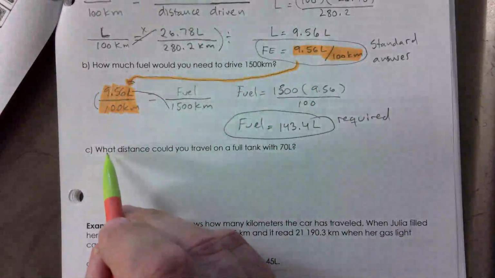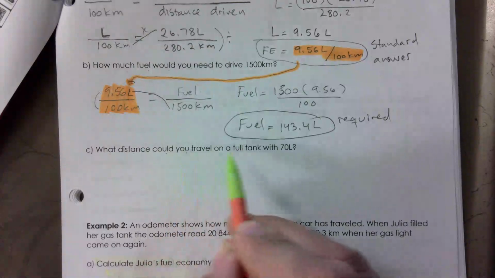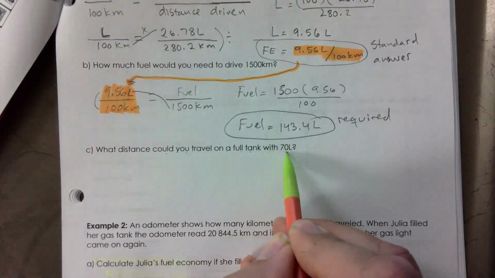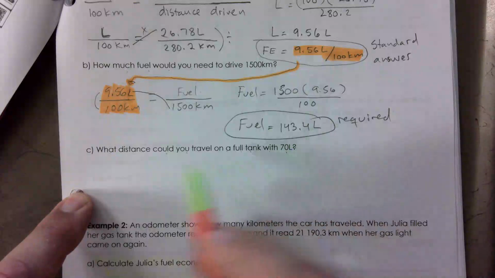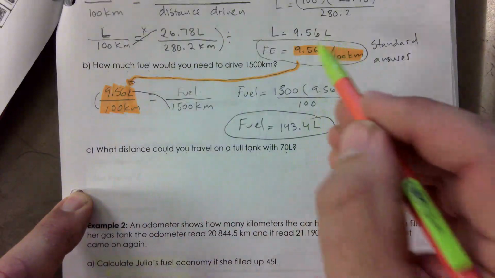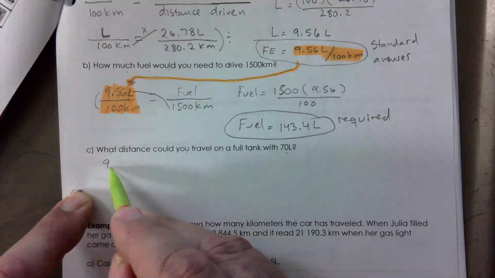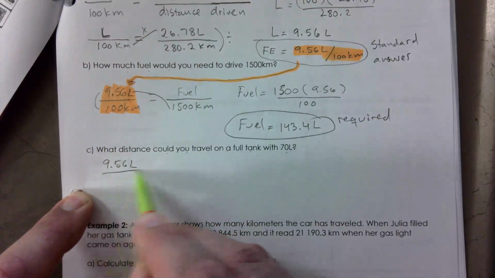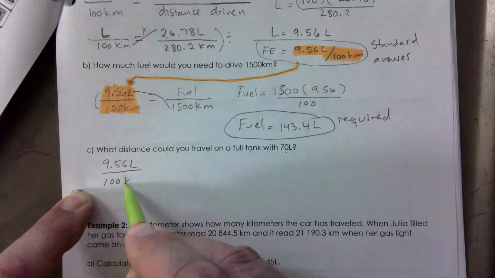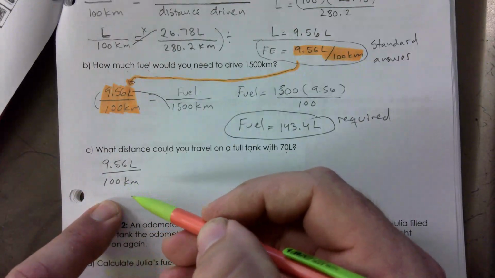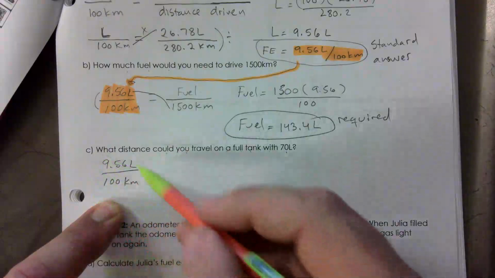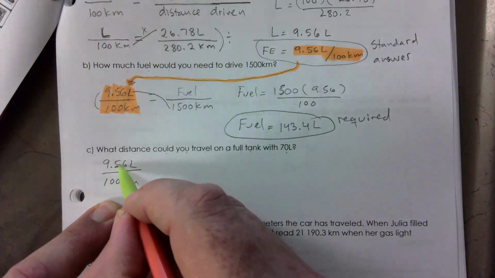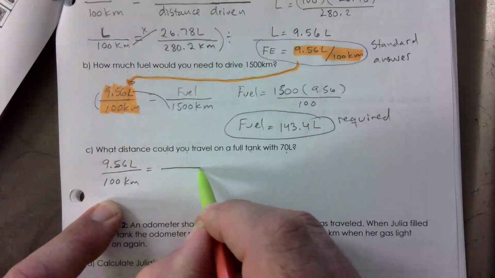C, what distance could you travel on a full tank with 70 liters? Okay, they're not asking for the fuel economy, we already know it, so that's what you're going to start with. Say it with me. Once you have the fuel economy, you write it down first. When it has to do with fuel economy, you write it down first, okay? All in unison, thank you.